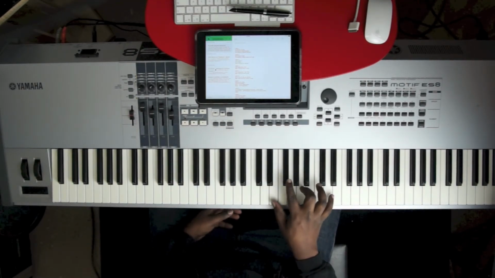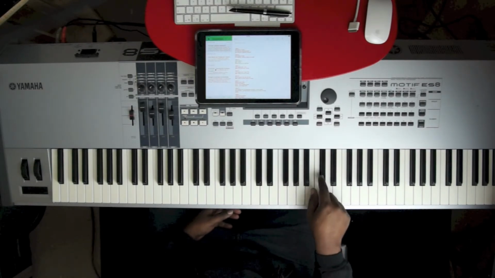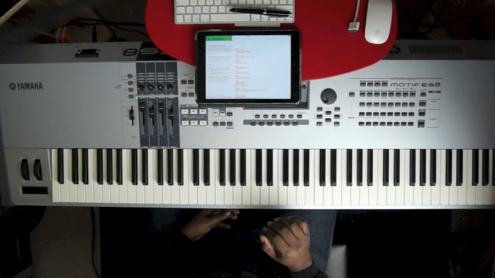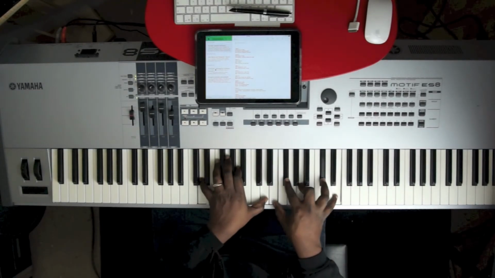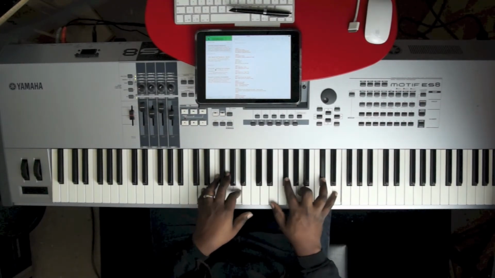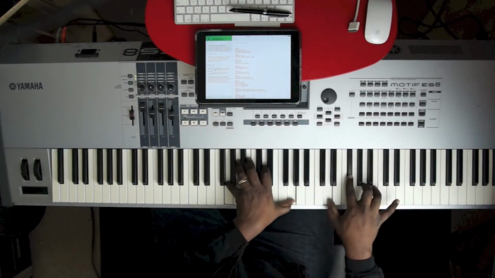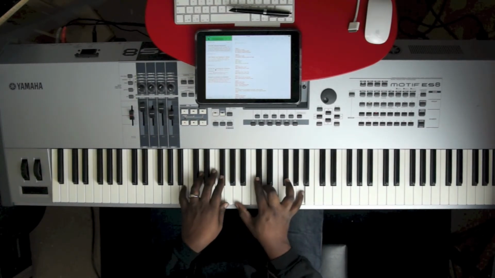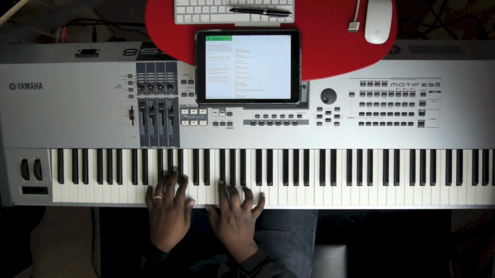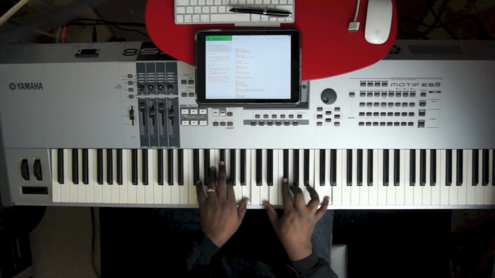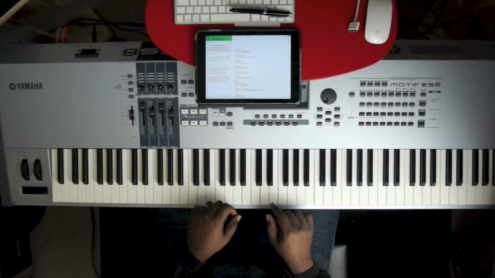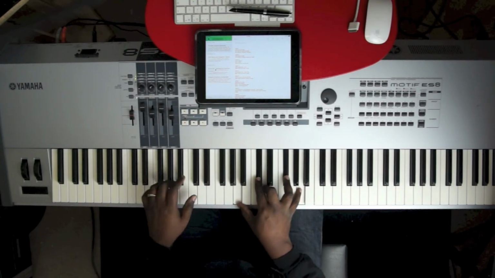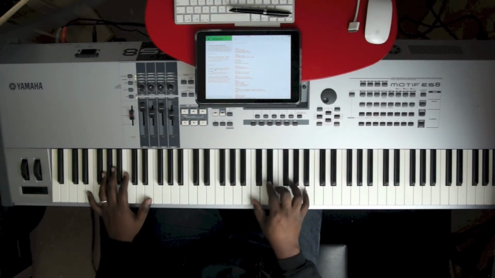And this is the reason why you need to know your scales, because you need to understand where you are positionally on the instrument. So and then on the 6 and on the 2. That's for the key of D. 6, 2.